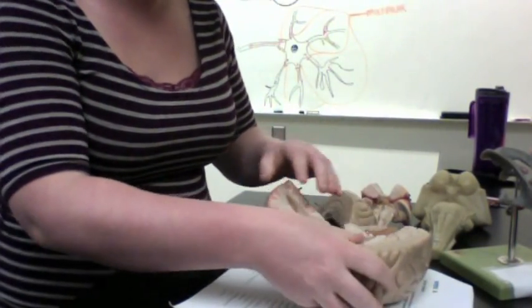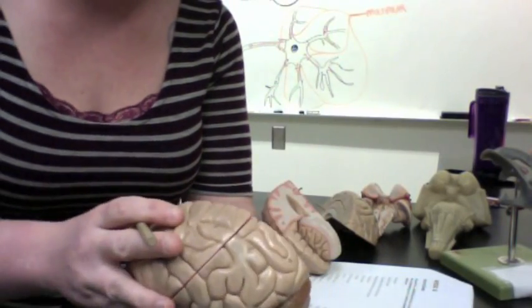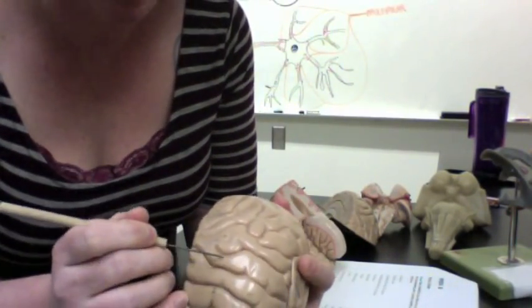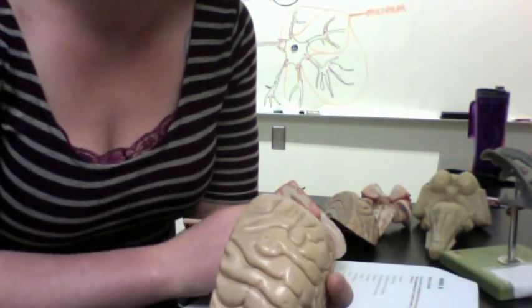A gyrus is a little different. A gyrus is actually going to be those ridges I was referring to that border the sulcus. So here's a gyrus, here's a gyrus, here's a gyrus. So all these ridges are considered to be a gyrus.